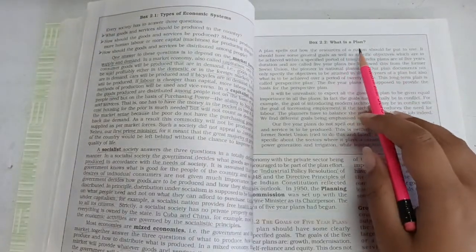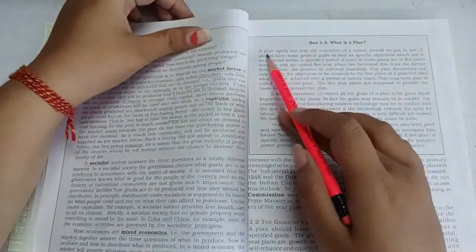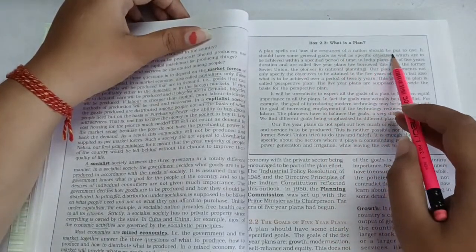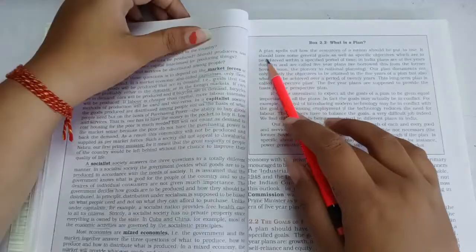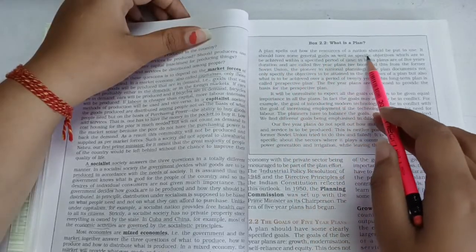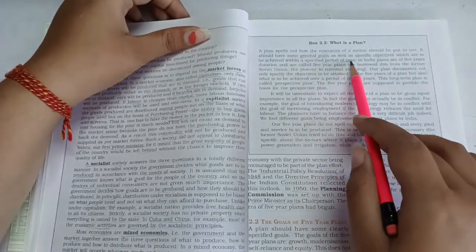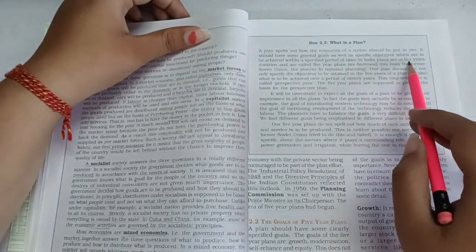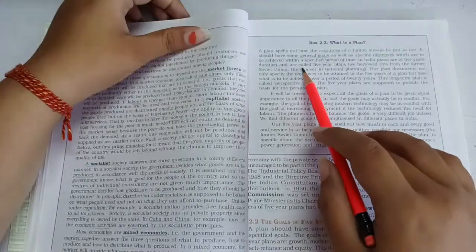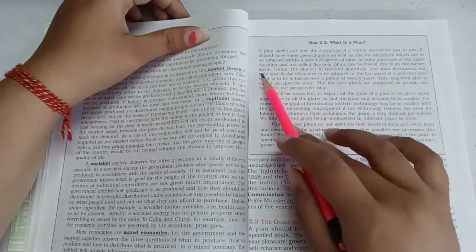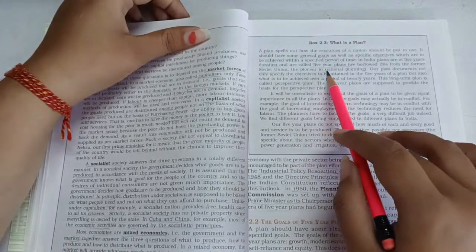What is the plan? A plan spells out how the resources of a nation should be put to use. It should have some general goals as well as specific objectives, which are to be achieved within a specified period of time. In India, plans are of 5 years duration and are called 5-year plans. We borrowed this from the former Soviet Union, the pioneer in national planning.